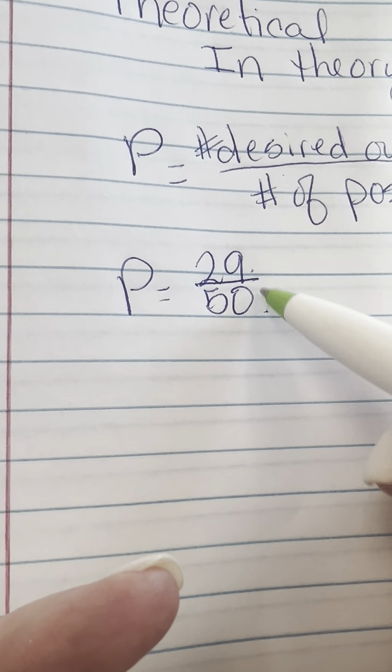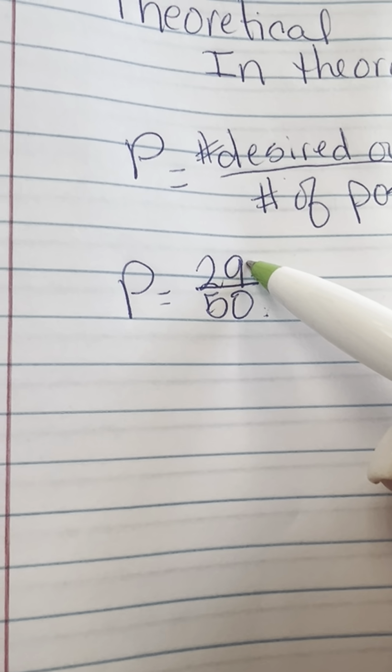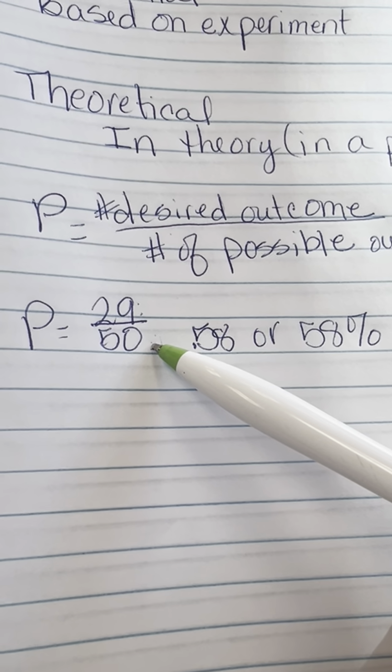Now to turn that into a percent, I would do what I do with fractions to turn them into decimals and then percents. I would do top divided by bottom, and that is 0.58 or 58%. On your homework, I believe it just asks you to leave it in fraction form.